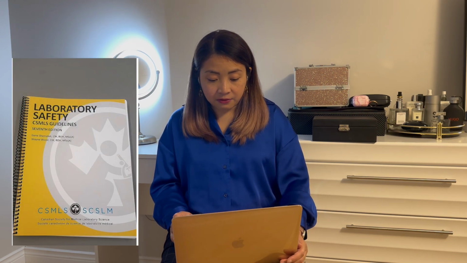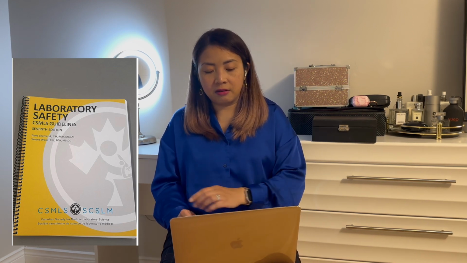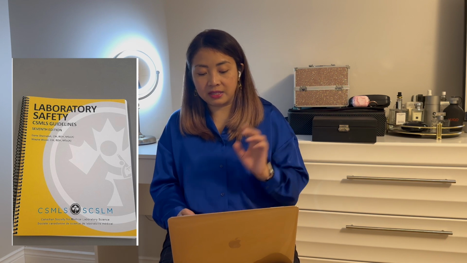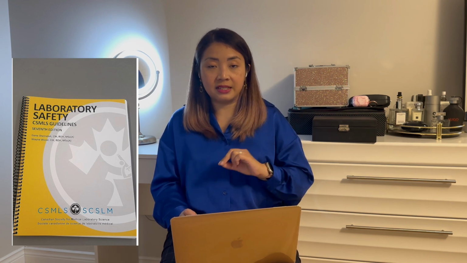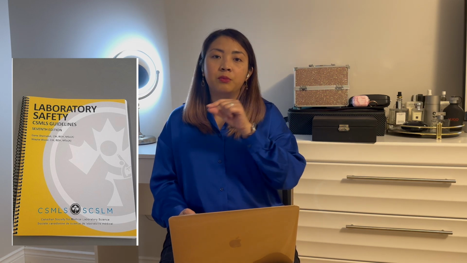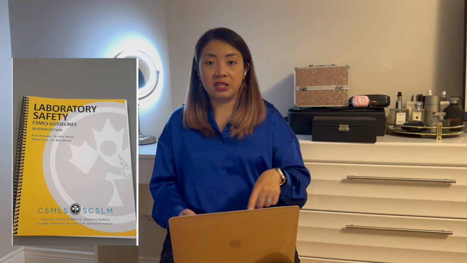And then another reviewer: in every MLT school, they would advise their students to read a lot of information about laboratory safety. And actually, CSMLS is selling this book. The title of the book is Laboratory Safety, a CSMLS Guideline. I did find this Laboratory Safety by CSMLS guidelines on Amazon. I'm also going to put the link in the description box if you want to check that out.